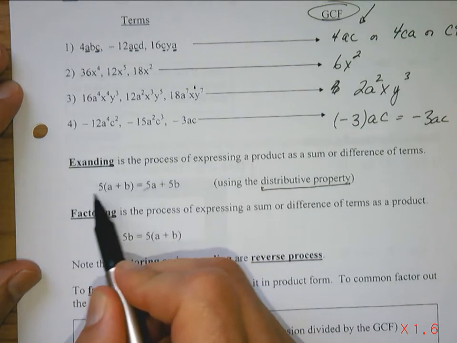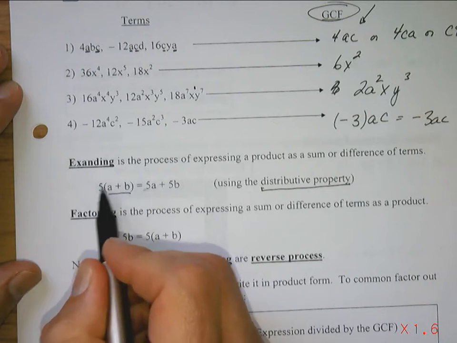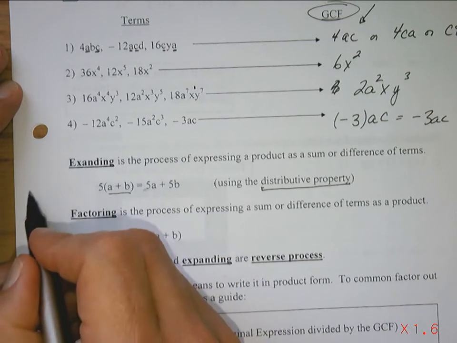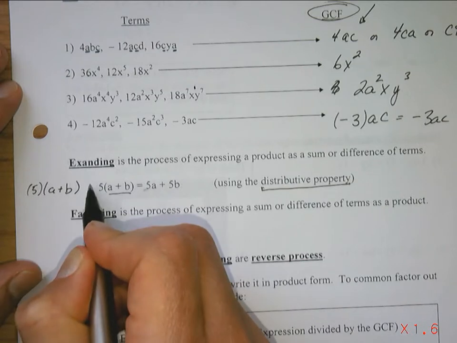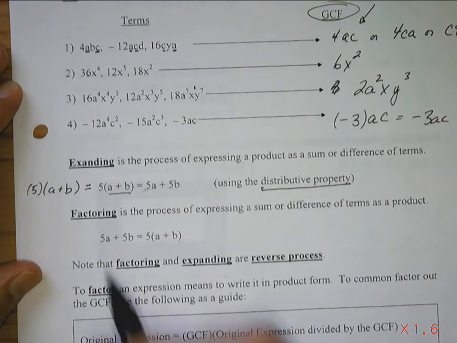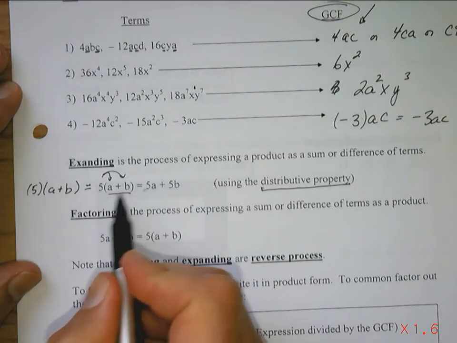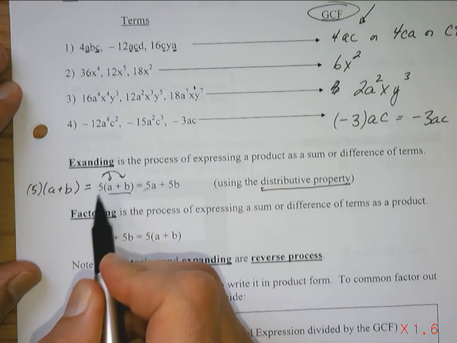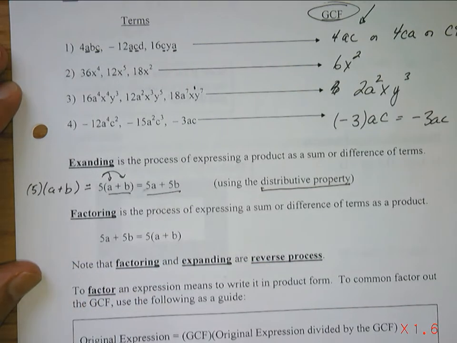So I've got a monomial out here. I've got a binomial in here. This is multiplication. Another way to write this is to put the 5 in brackets and leave the a plus b in brackets. And we know what we're going to do is we're going to take that 5 to everybody inside the room. Hey, everybody! And going to 5a and 5b, and that's called expanding.